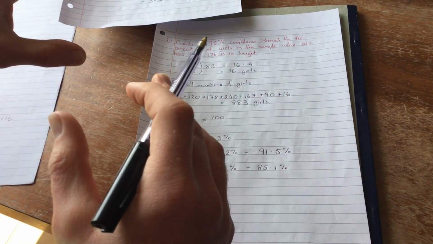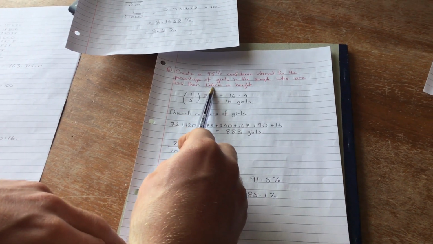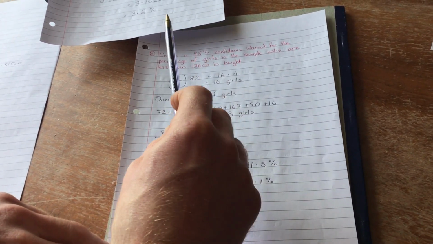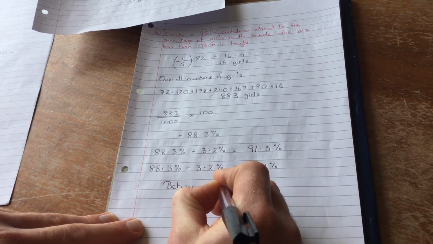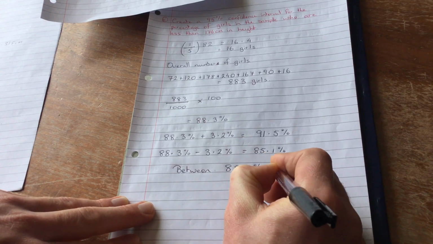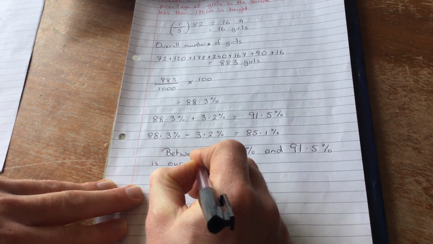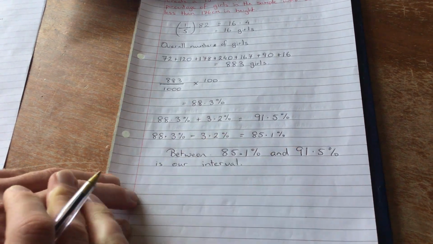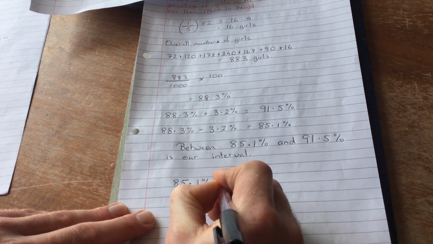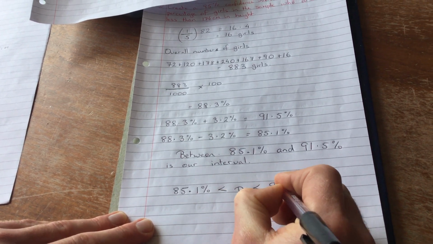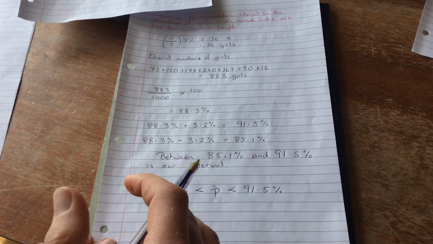Basically what we've done is in the last part we found our margin of error. Then we worked out the percentage of girls that are less than 176 centimeters. And finally we added and subtracted our margin of error. So what we're saying is between 85.1% and 91.5% is our interval. We can write that in maths terms as 85.1% to 91.5%, and the P is our proportion. So basically that question is done.